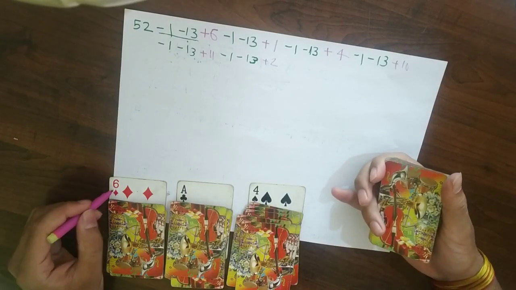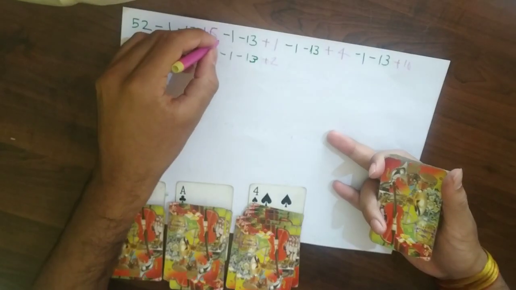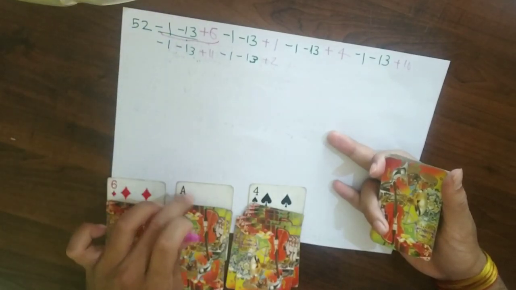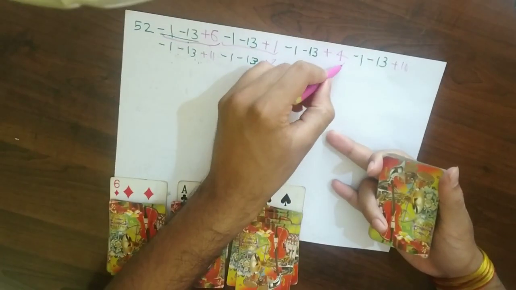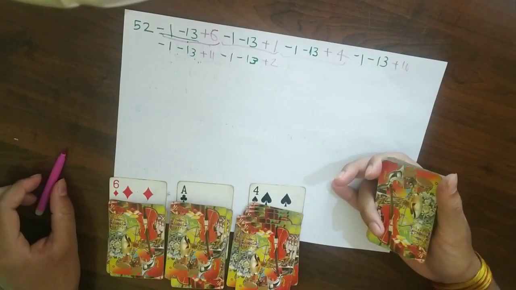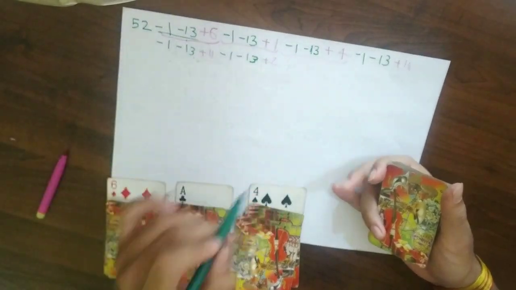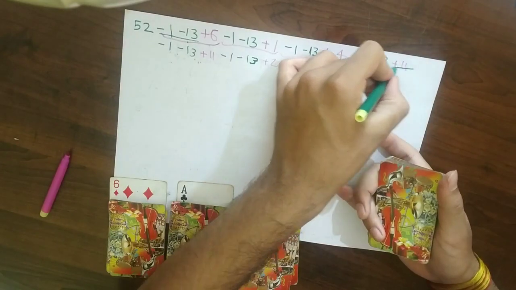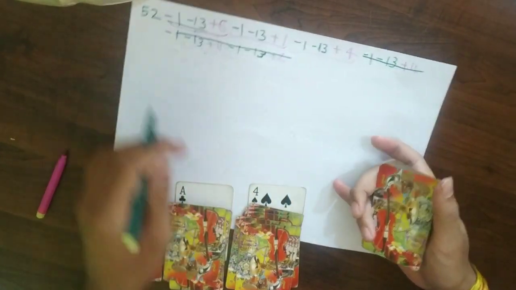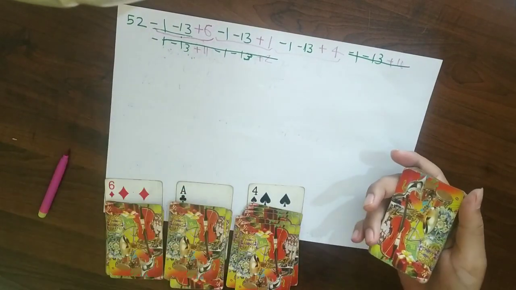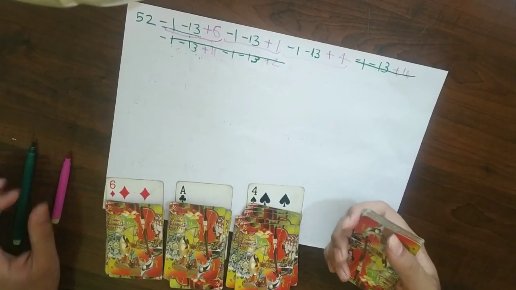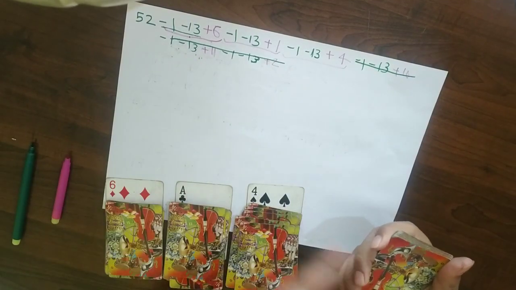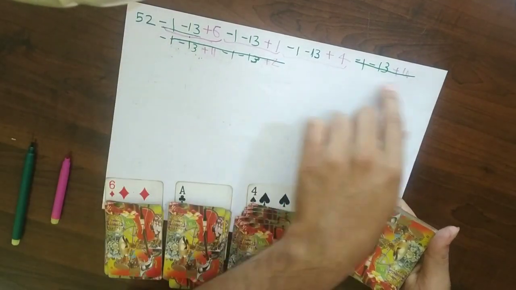Now this time we have taken the set of 6, which means this set, then the set of 1, which means this set, and the set of 4, which means this set. And for all the remaining sets, we have just reversed this process. First we kept them, so we subtracted, and again we added them in hand. So we can say we have done nothing with those cards. So we will just cancel that process.